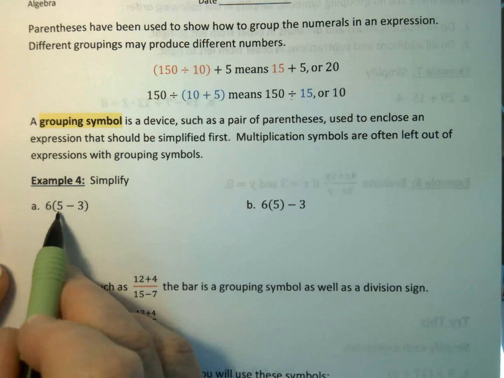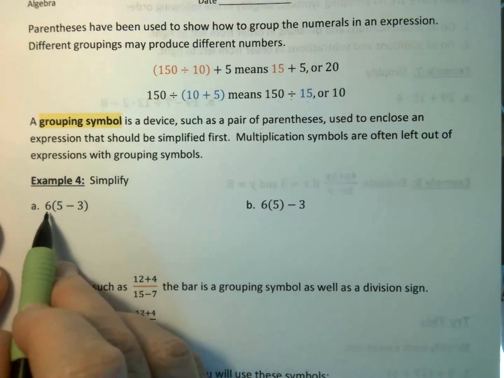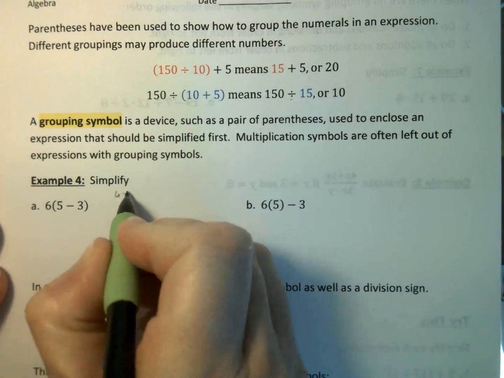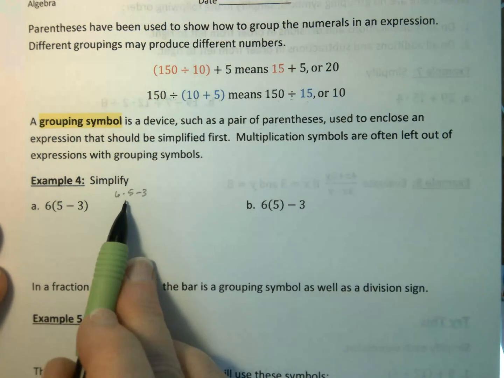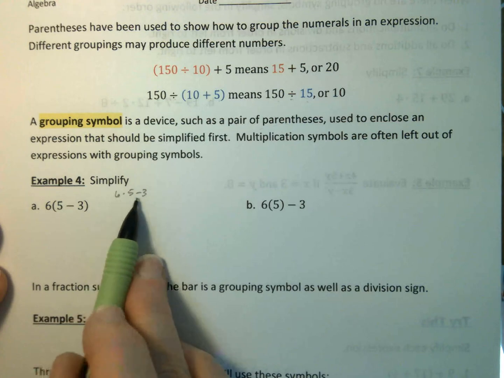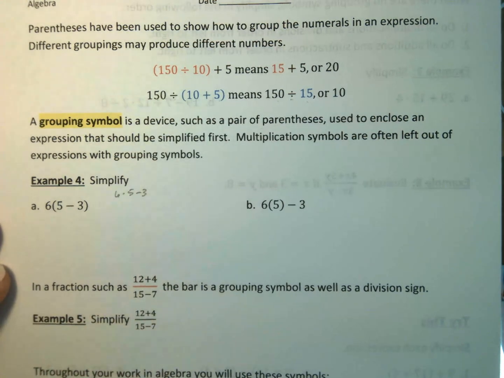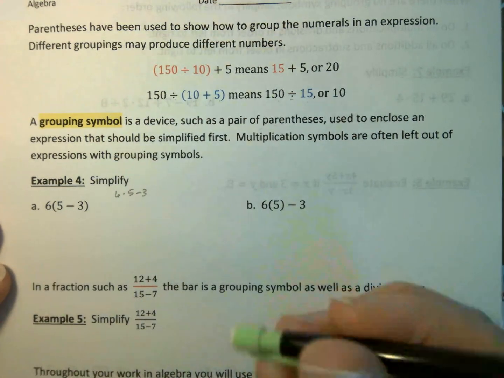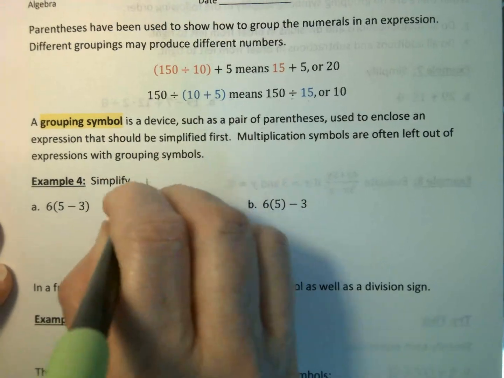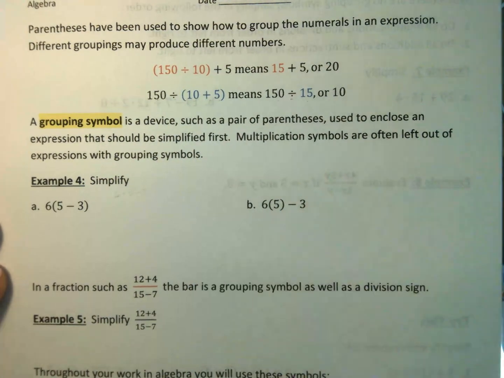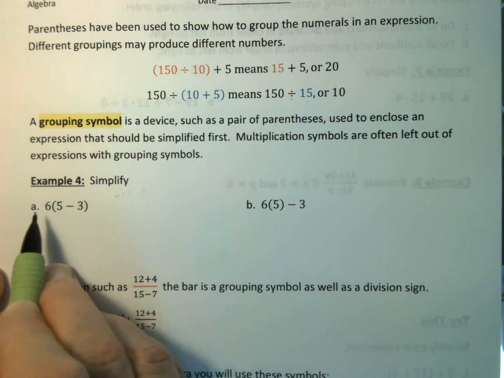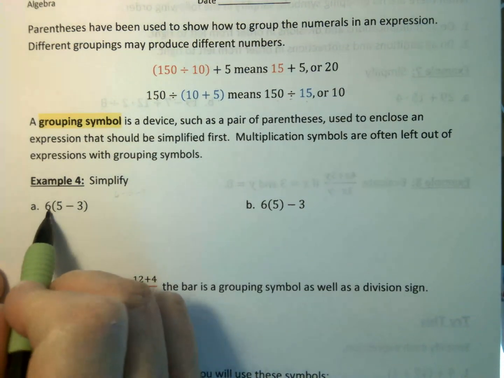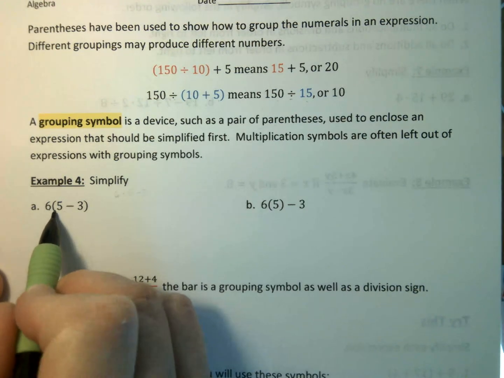So here I have 6 times 5 minus 3. I could have written it like this, but if I wrote it like this, I would have to multiply first, because the order of operations says multiplication comes before subtraction. But I didn't want to multiply first. I wanted to subtract first. So I put my 5 minus 3 in parentheses to indicate that this needs to be subtracted before I can multiply. Notice that there's no operation symbol between the 6 and the parentheses.